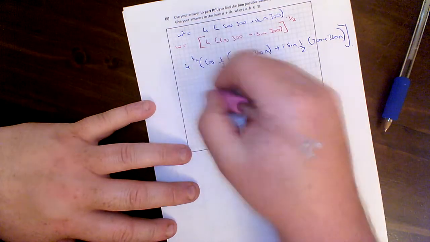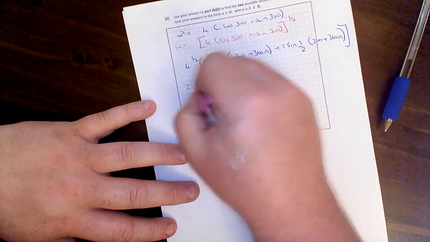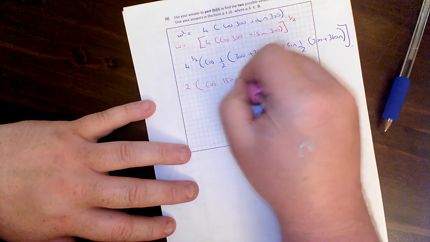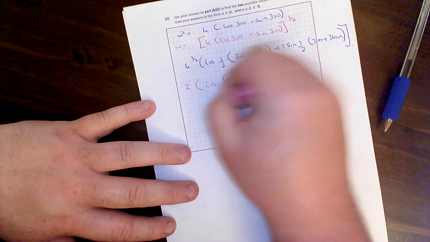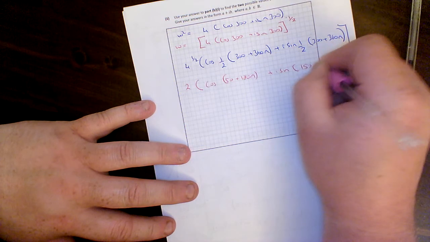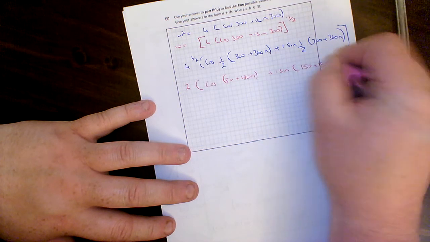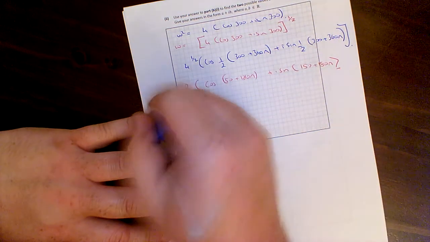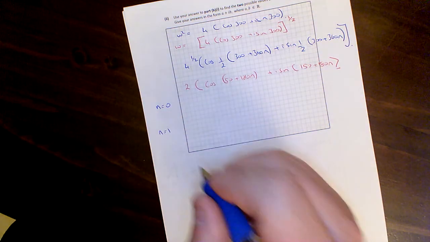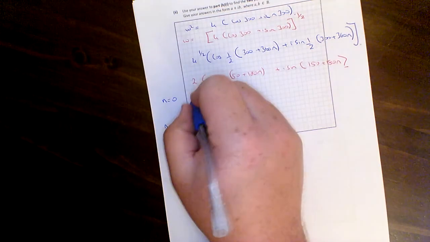Tidy it up first. 4 to the power of a half is just 2. Open a bracket, cos. Half of 300 is 150 plus 180n, close a bracket. i sine, open your bracket, 150 plus 180n. n equals 0 is your first answer, n equals 1 is the second answer. The job will be done as soon as you get this done.